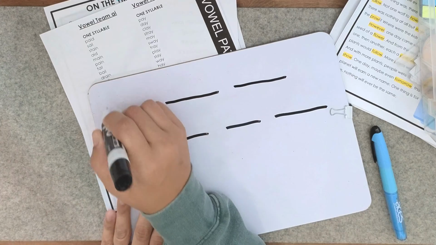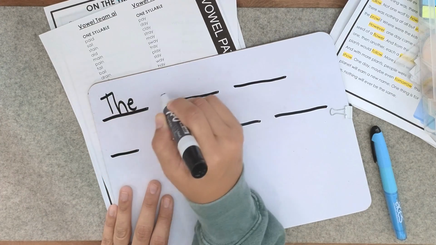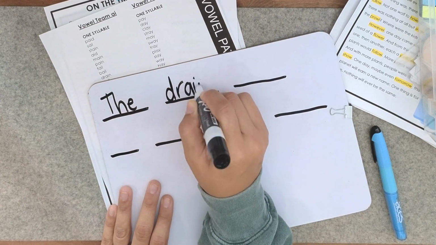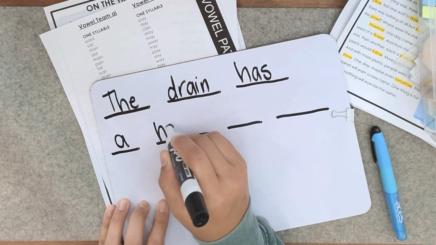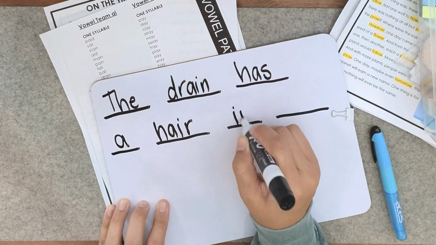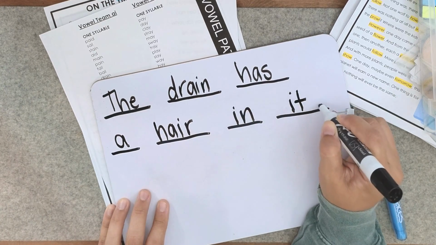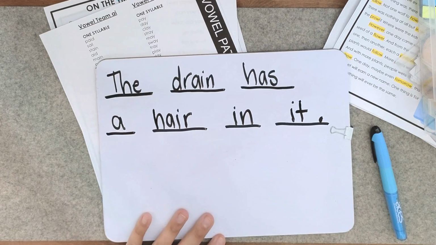And then I would say, now I want you to pick up your marker and write. The drain has a hair in it. And I would say, check for a period, check for a capital letter.